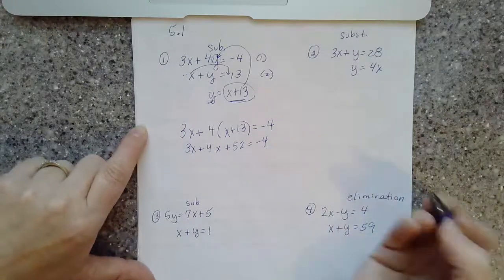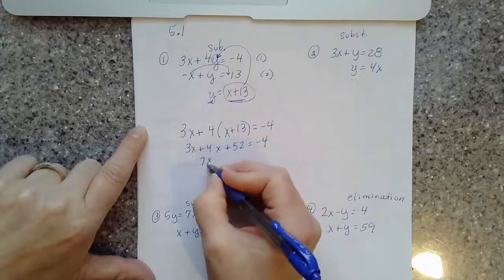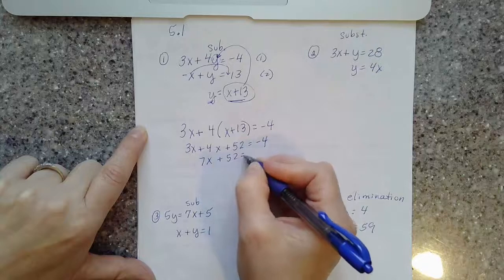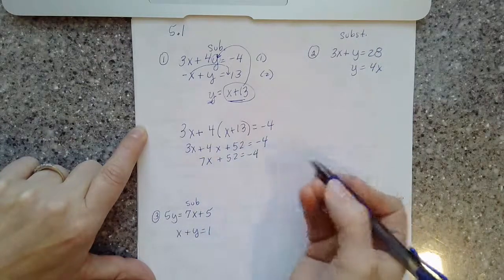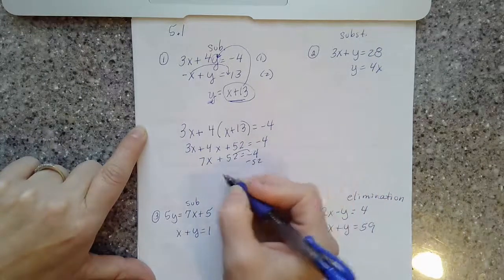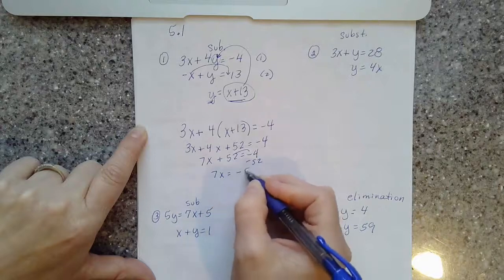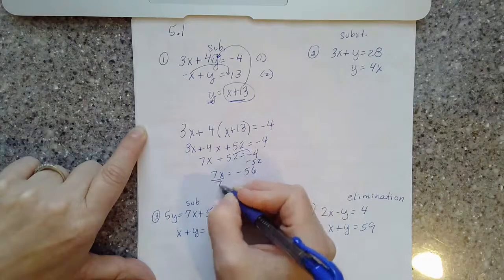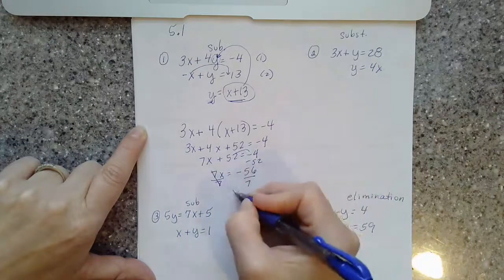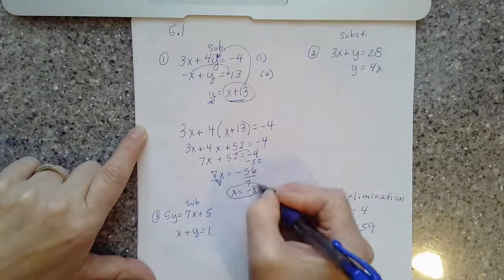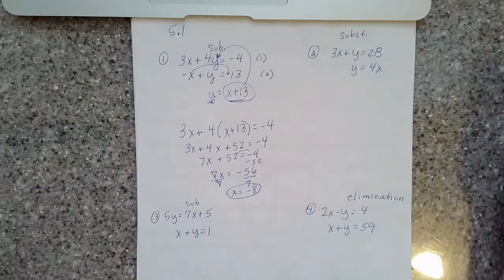So we get 7x plus 52 equals negative 4. Solving that by throwing the 52 across the line, making a negative 56 on the right side. Dividing by 7, x is negative 8. Now that's only half the answer. The answer is an x and a y. You know, the point where they intersect needs to have an x and a y.